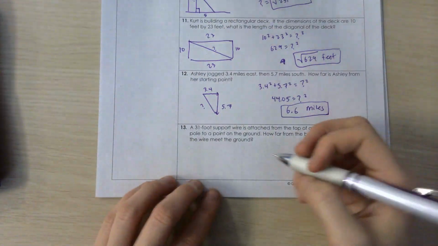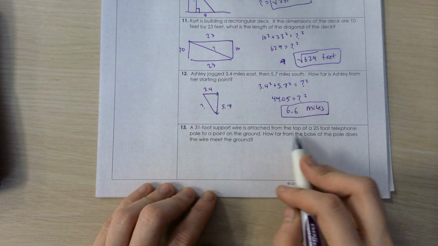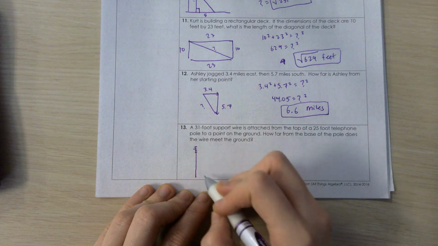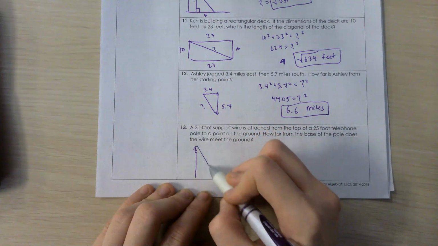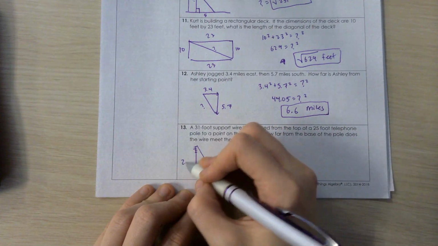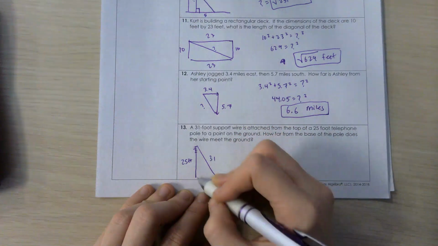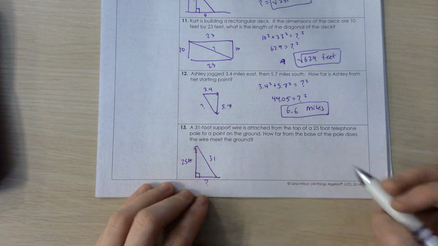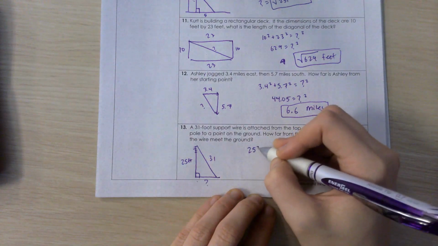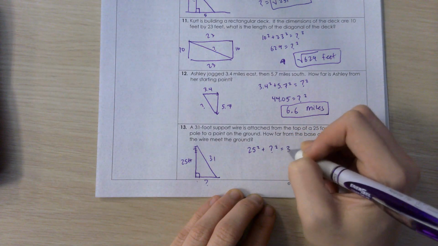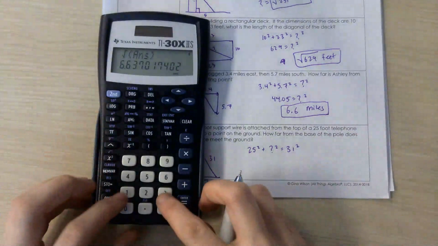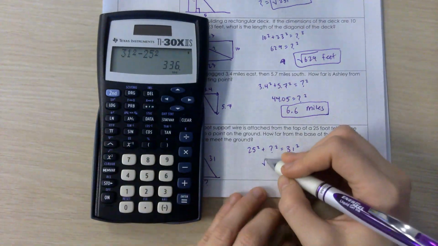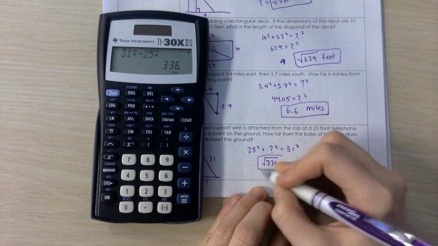Alright. A 31-foot support wire is attached from the top of a 25-foot telephone pole to a point on the ground. This is 25. This is 31. How far is the base? So square root of 336.